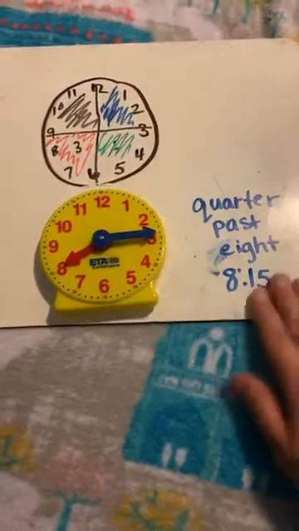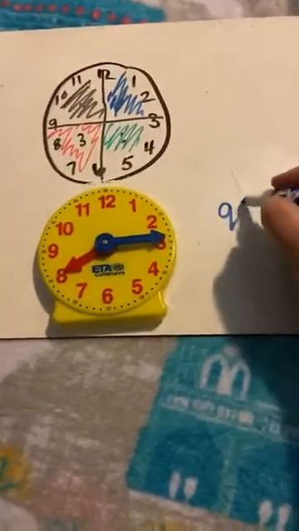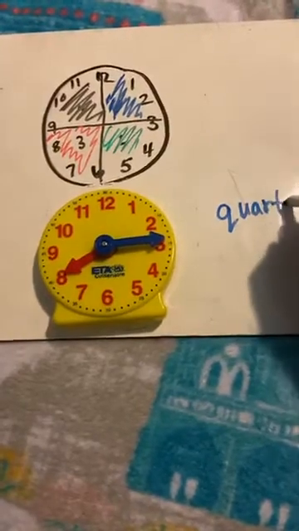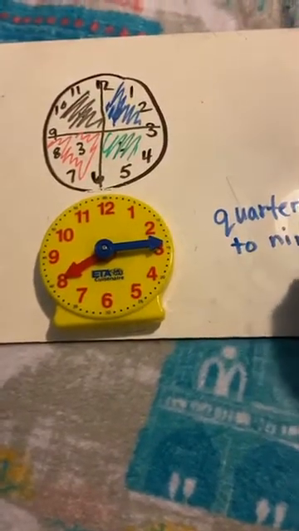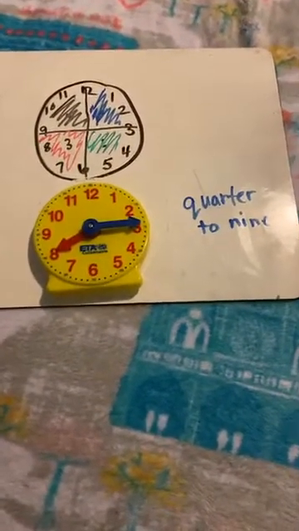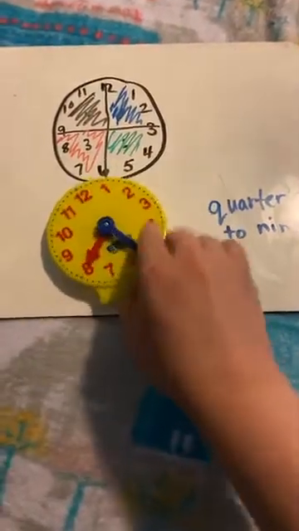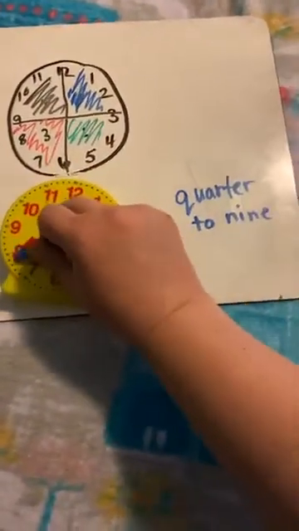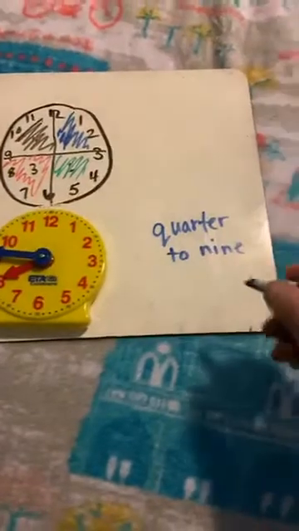Now, instead of saying 8:15, I want to say a quarter to 9. What time would 8:45 be? Remember, it has to have 1 quarter left to go, so I'm going to move this all around here. And what time would that be? You got it. You guys are smart cookies today.